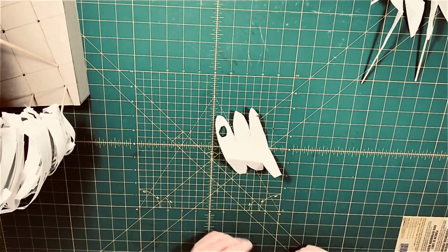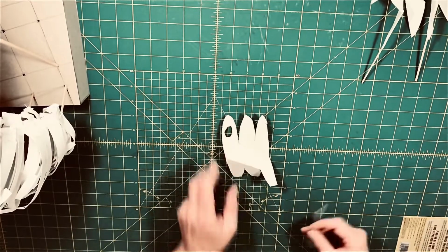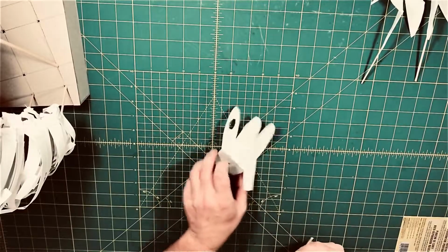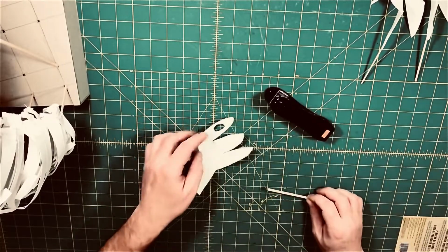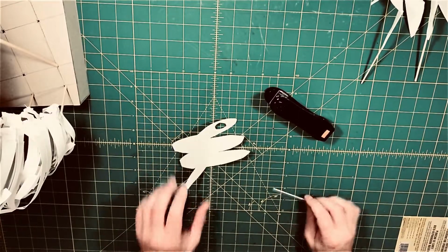Now, I'm going to show you an example later that's rough. All these things I'm going to do today are rough. You're going to sew these things, obviously. I'm going to staple them today just for speed and to make this easy.